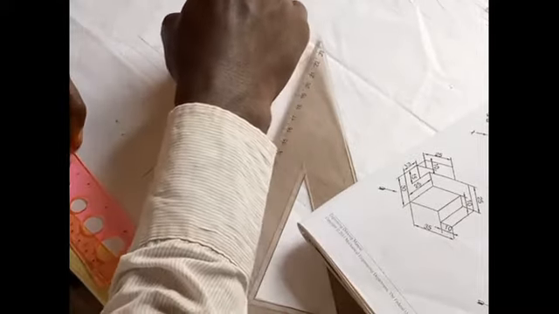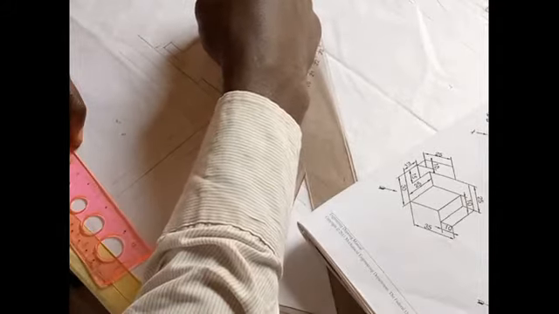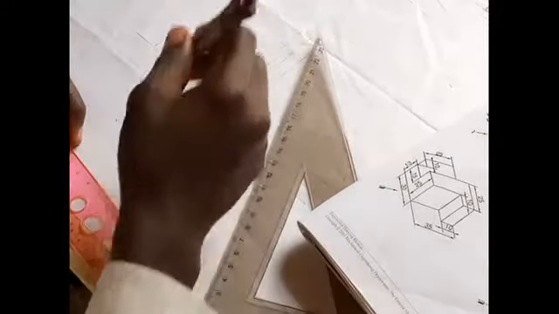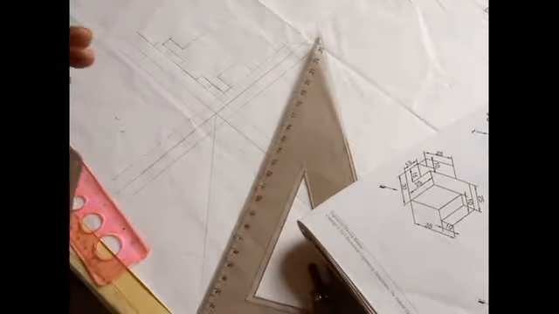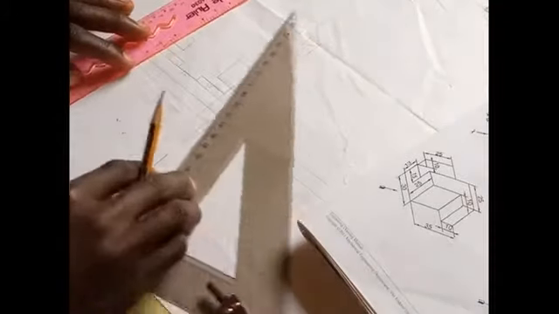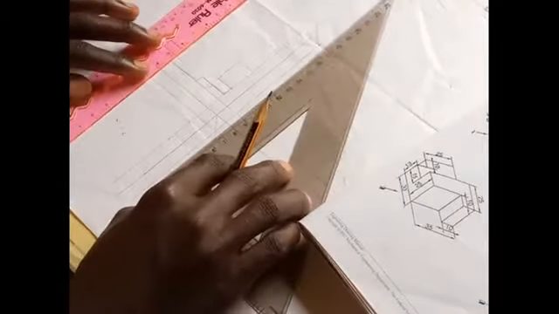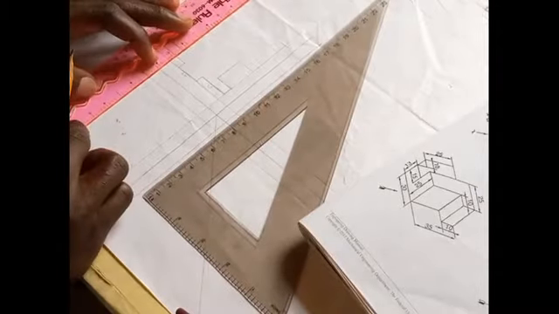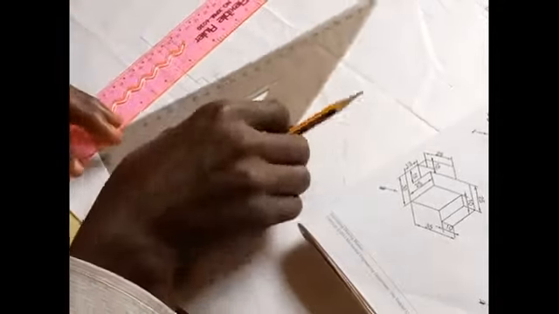So this is 8. Yeah, map it in both sides. So the next step is to still draw a perpendicular line.